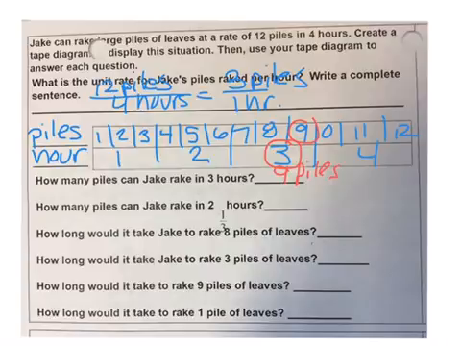So now we're going to look, and it's actually the 1/3 goes here. So we're looking at how many piles can Jake rake in 2 1/3 hours. So I'm going to go to 2, and then I'm going to look here at 2 1/3. So this is a third. So 2 1/3 is going to be 7 piles. So that should be an I.